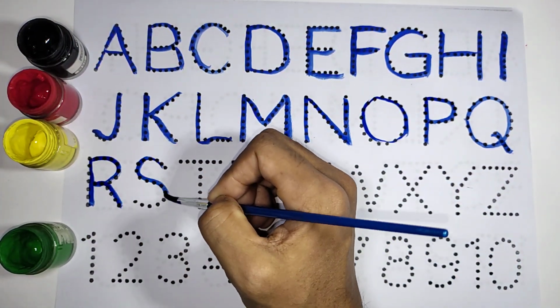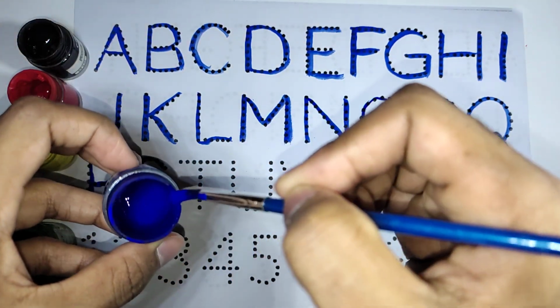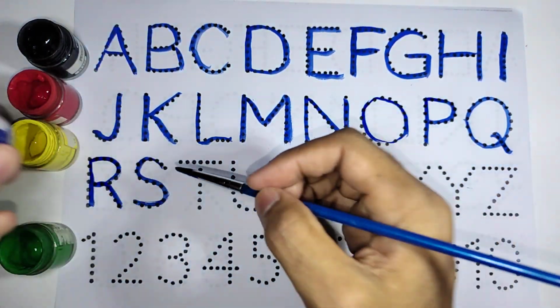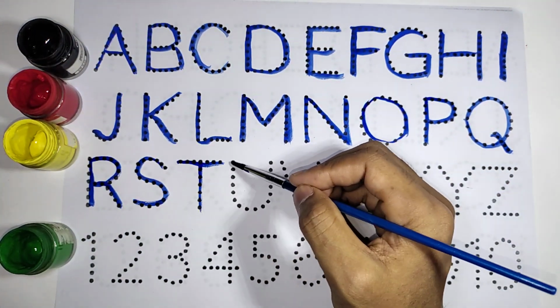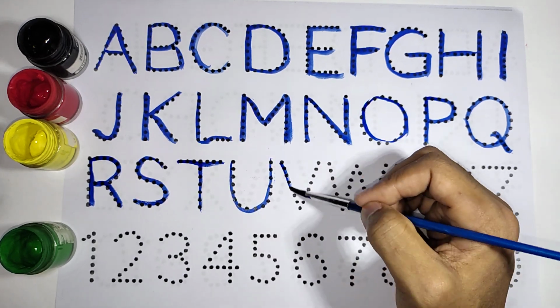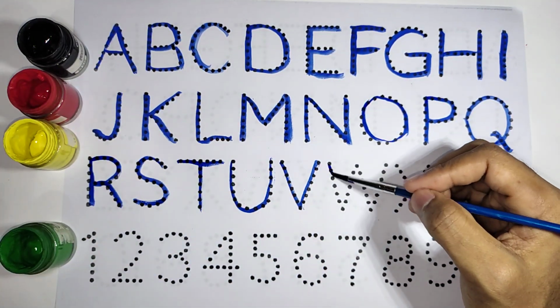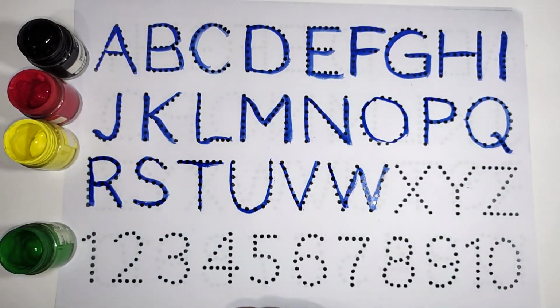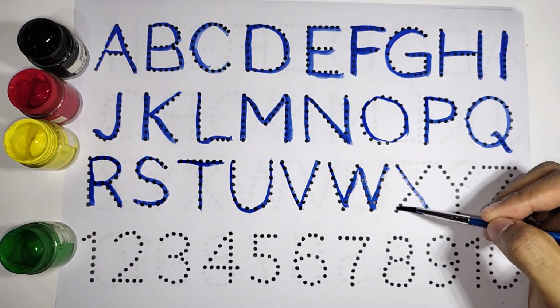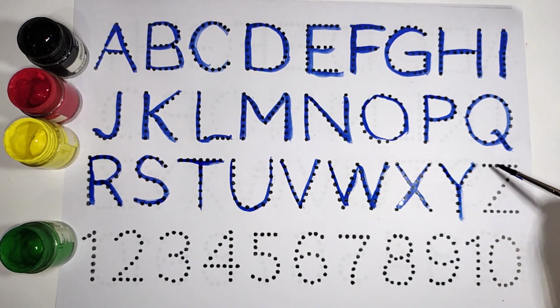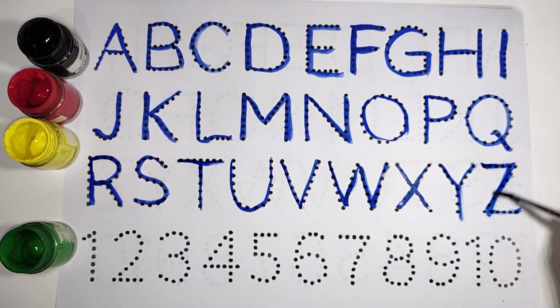Kids, now we draw S. S for snake. And now we draw T. And the next one is U. Now we draw V. Now we draw the letter of W. And the next one is X. X for Xmas tree. Now we draw Y. And the last one is Z. Z for zoo, Z for zebra.